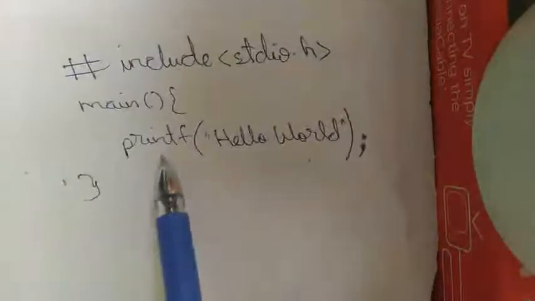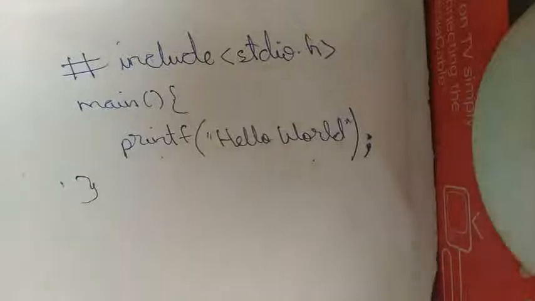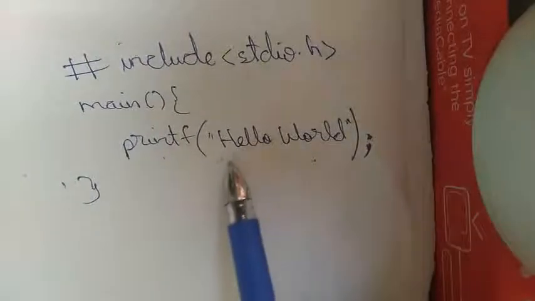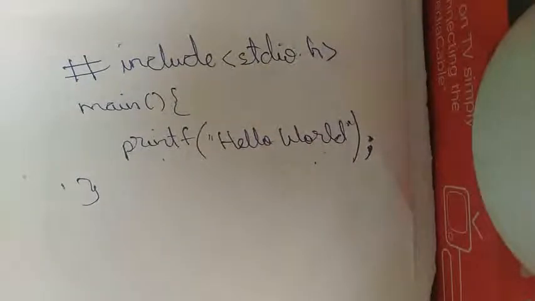So maybe you'll ask, why are we using printf? Why are we using hash include stdio? I don't want to use it, I want to use other things. You can do that. You can make your own print statement. You can write your own code, but that will take time, and there's a huge chance that you will fail.